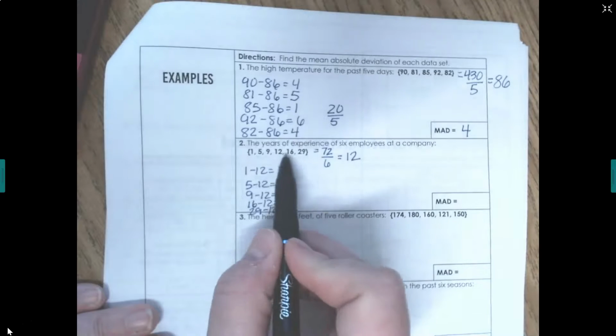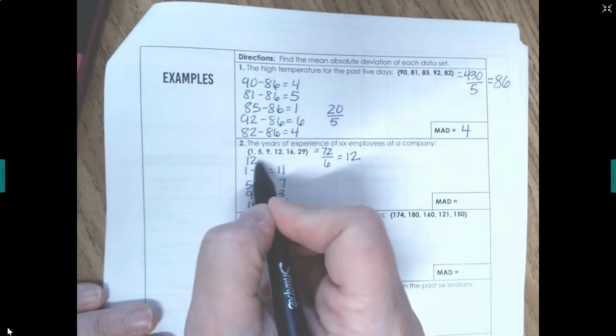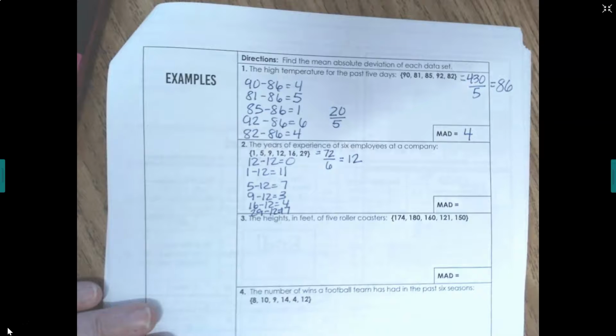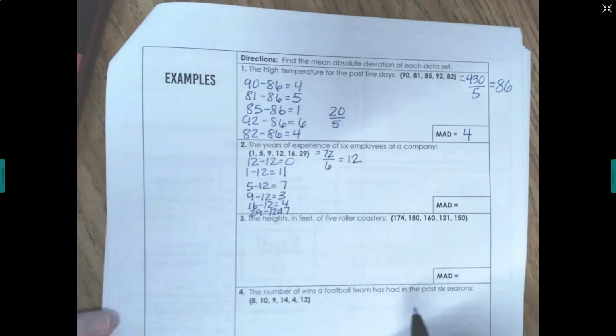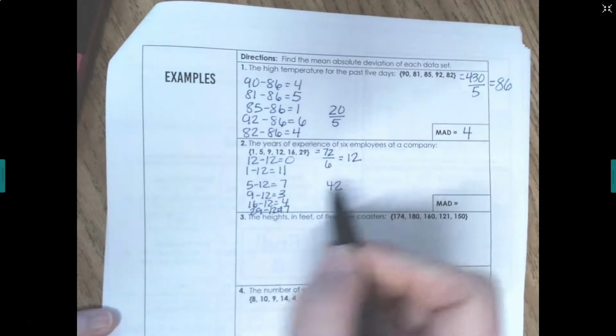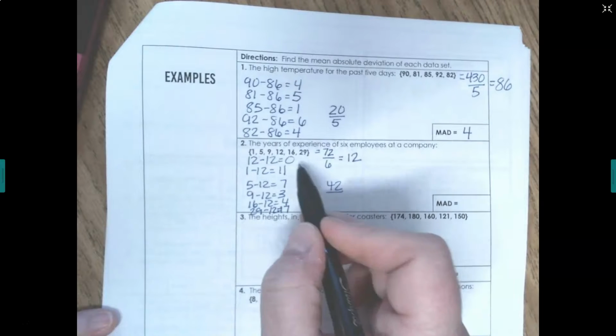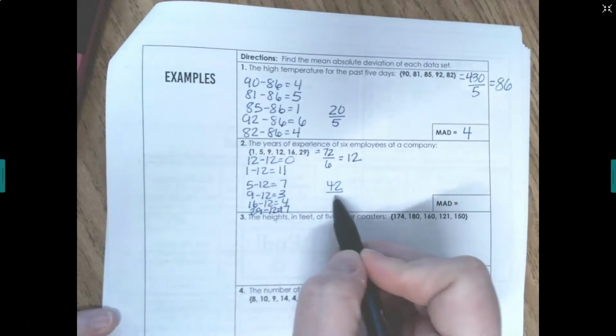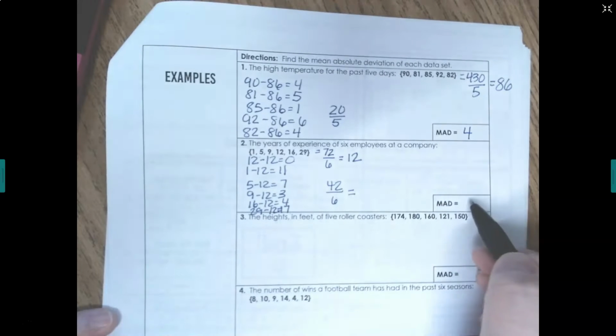Okay. And I did forget one of my numbers. I forgot 12. I skipped right over it. So 12 minus 12 is 0. So when I add all of these up, I get 42 for the distances added up, and there's 1, 2, 3, 4, 5, 6 values. So I have a mean absolute deviation of 7, meaning the average distance from the mean is 7.